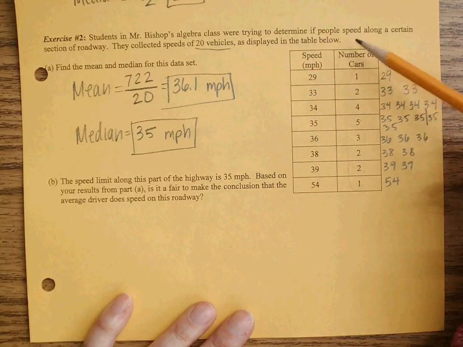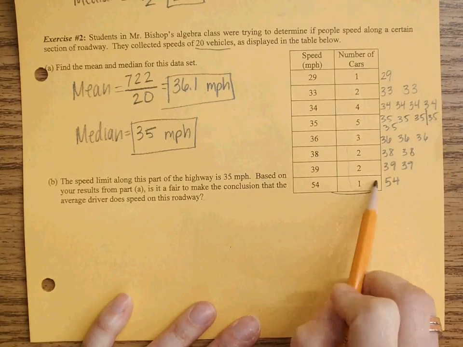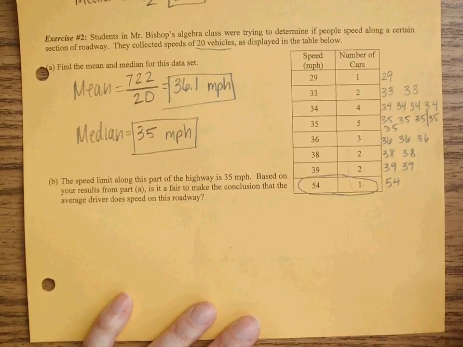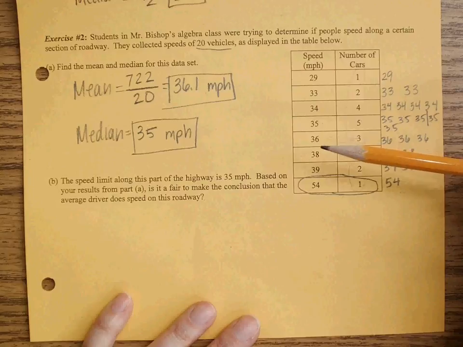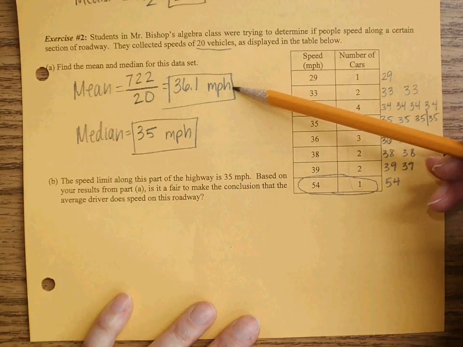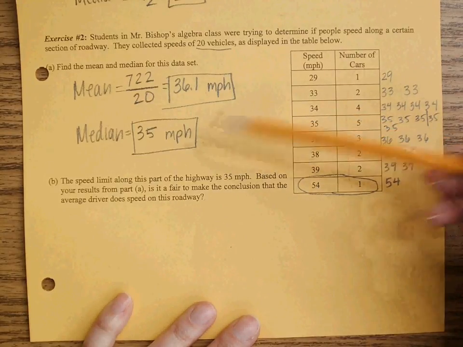Well, when I look at my data over here, I see that I have one driver at 54 miles per hour. Now, this is considered an outlier. And with this outlier, it rose our average speed, our mean speed. The other thing to think about is, remember how our median was 35?